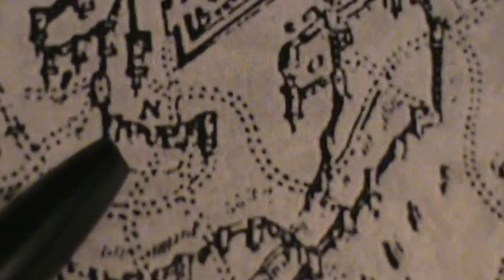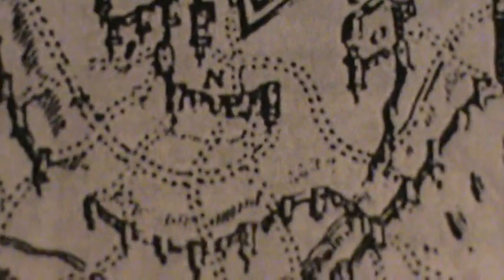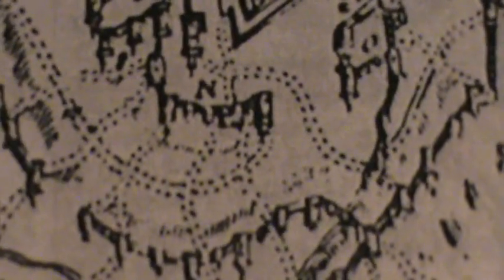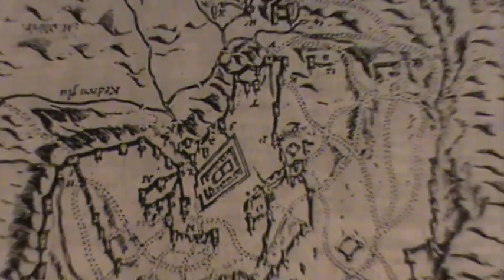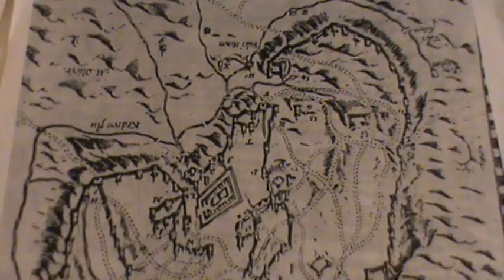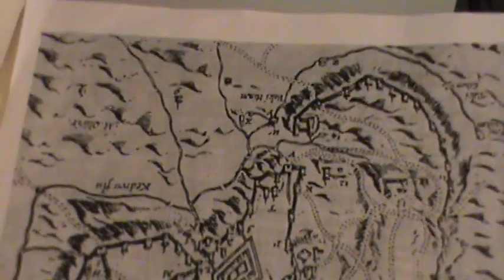N at the M, the A, and the P. In map. When it's upside down, it's the temple. The temple is in the map when it's upside down.